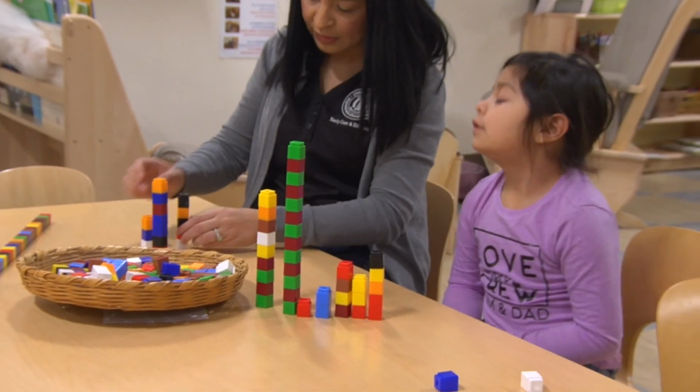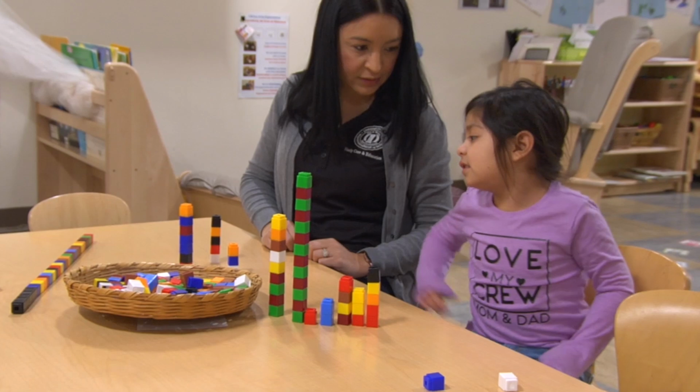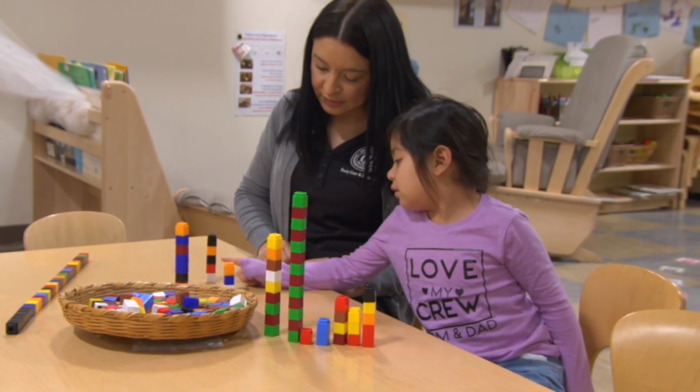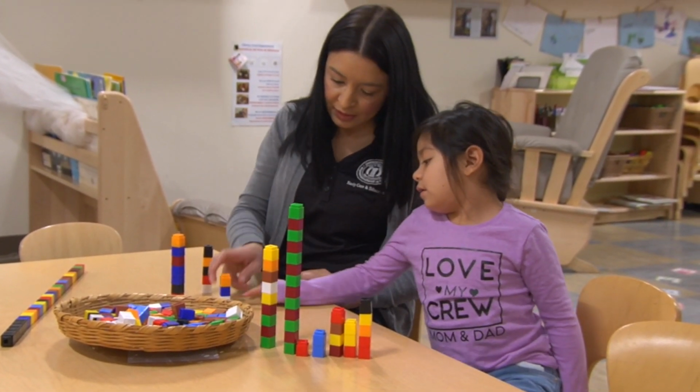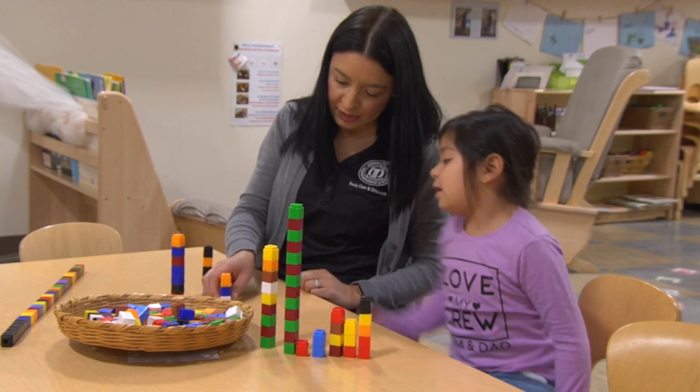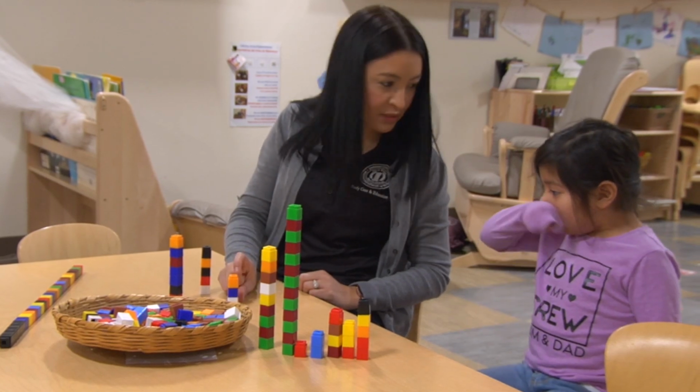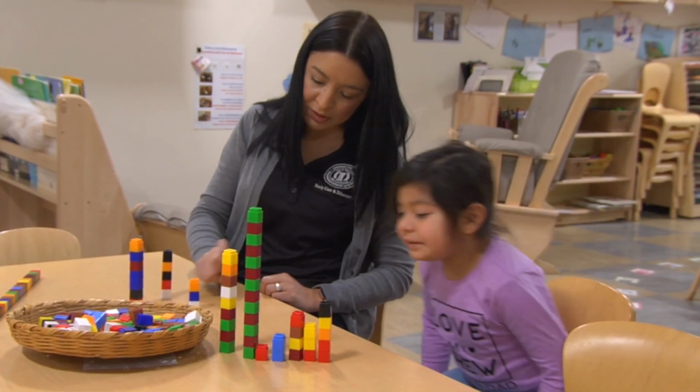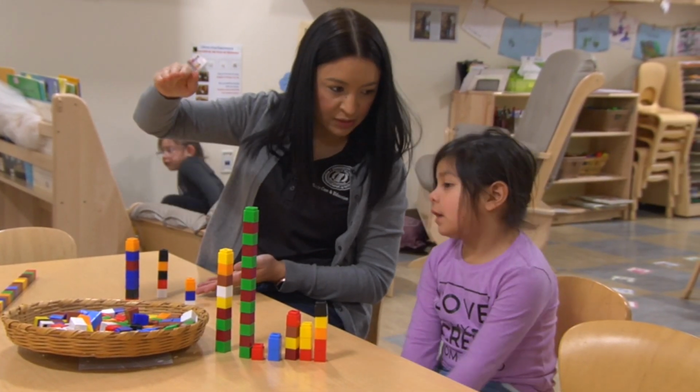If I have 3, which one is the longest? The tallest? This one? The child points to the short stack. The educator points to the short stack of cubes. This one is the shortest. Shortest means small. Longest means the tallest one.